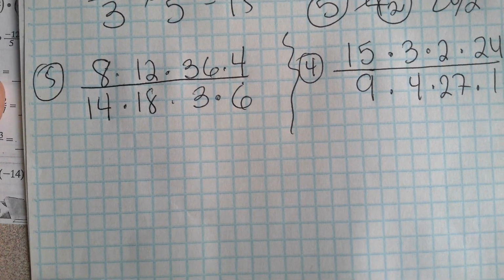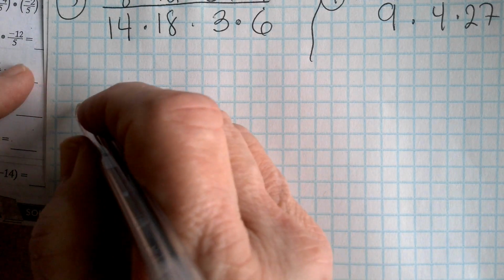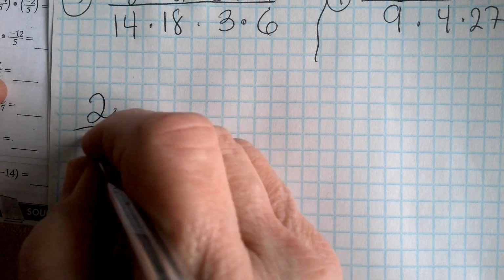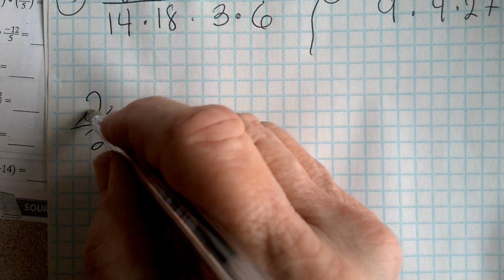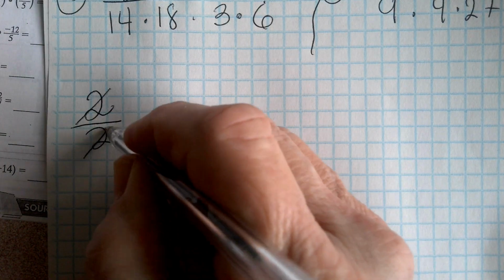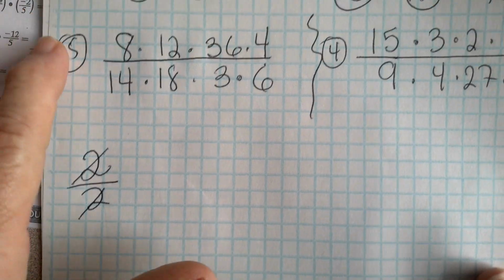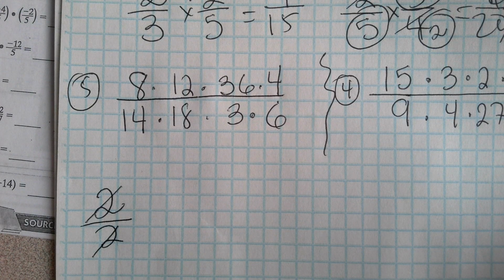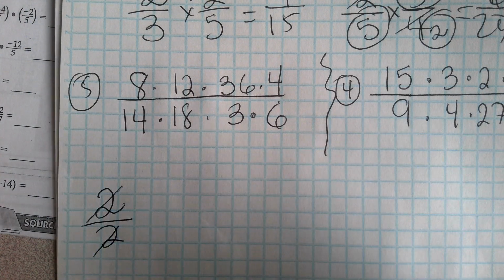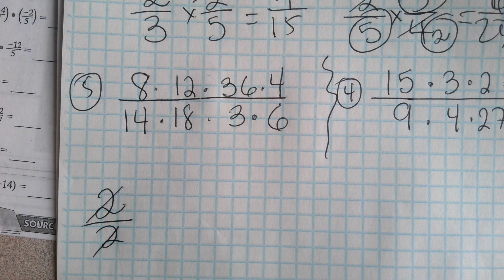Okay. So we said yesterday, if you have 2 divided by 2, what's 2 divided by 2? Is 1. So if we see the same number over the same number, we can reduce it and make it slimmer. So that's the object up here. So the first thing you want to look at on this number 5. Which one? 8 and 14. Yeah, so right now I don't see any exact match. So that's the next thing you want to do.